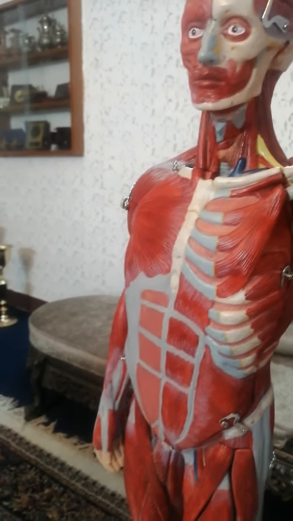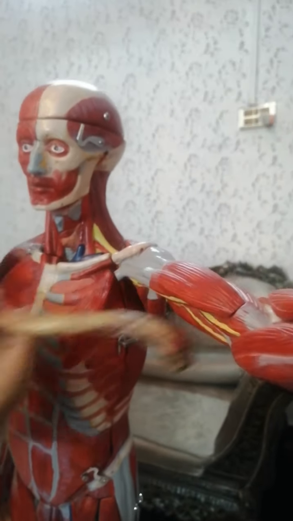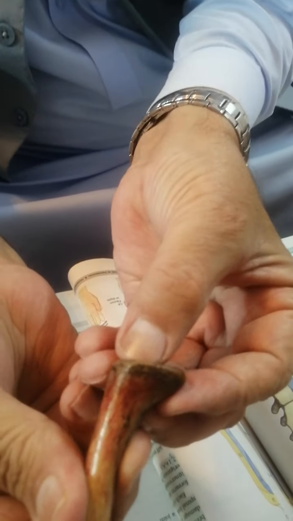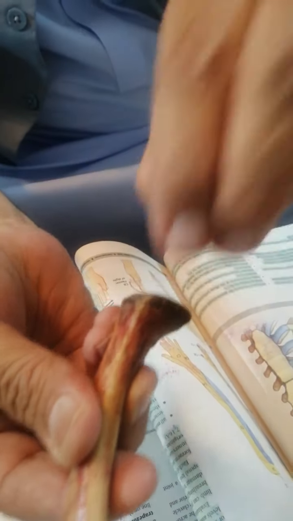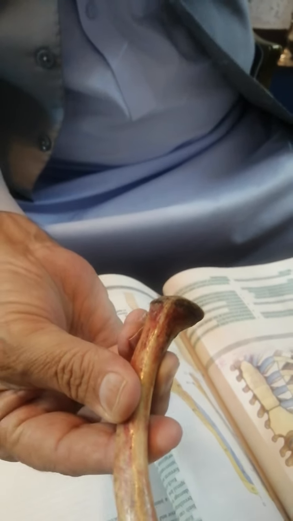But note the point that some part of this articular surface is occupied by the manubrium, but the highest part remains out of that.